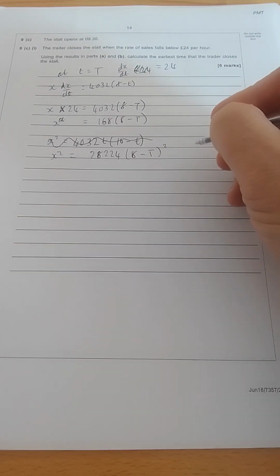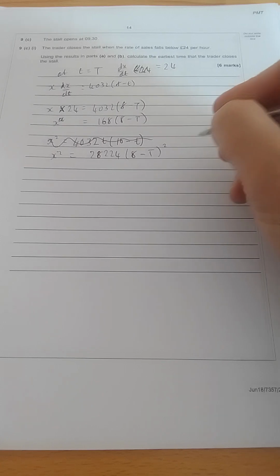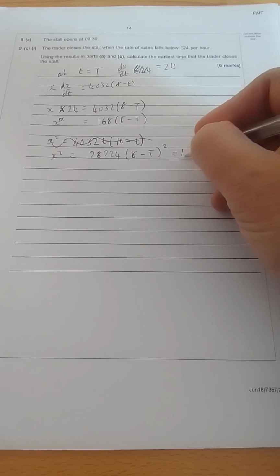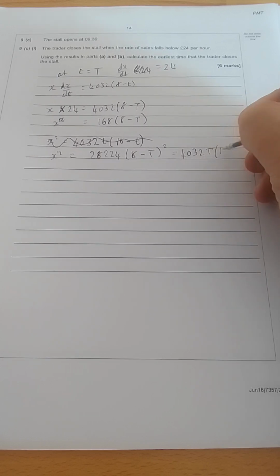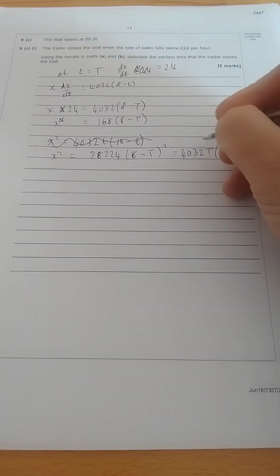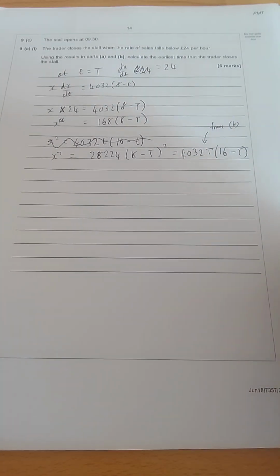But we also know that that's equal to the result we had in the previous part of the question, 4032 t (16 minus t). This is from part B of the question.